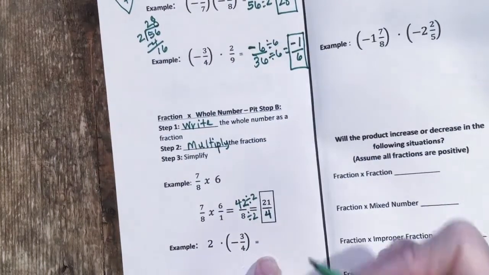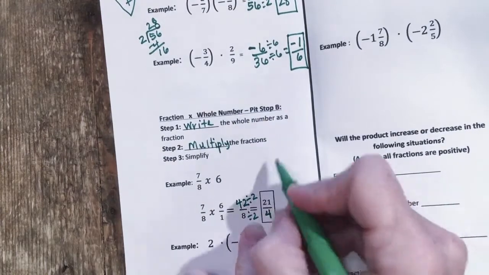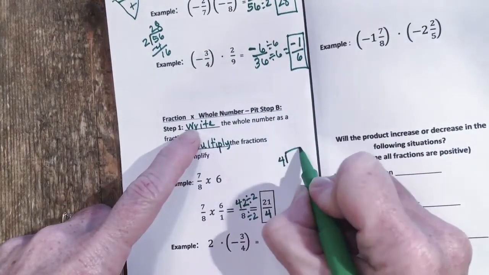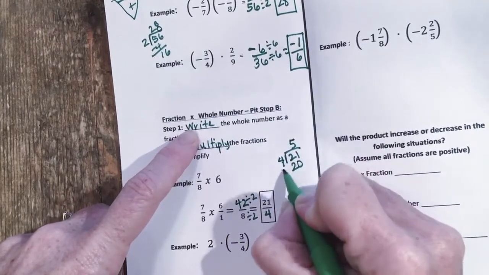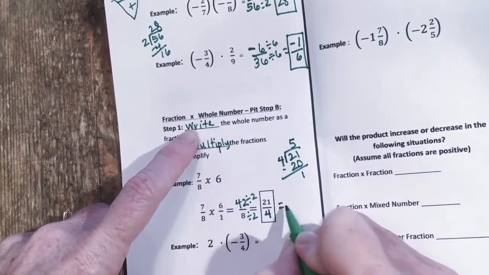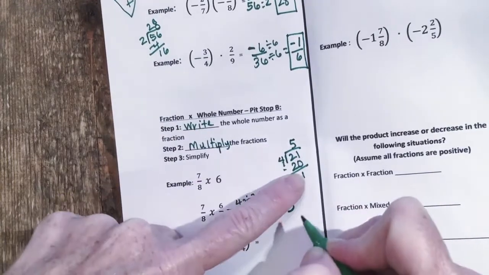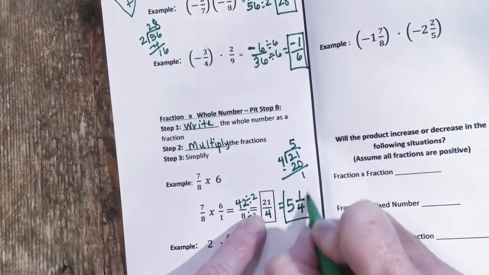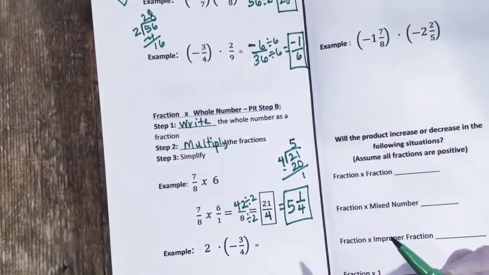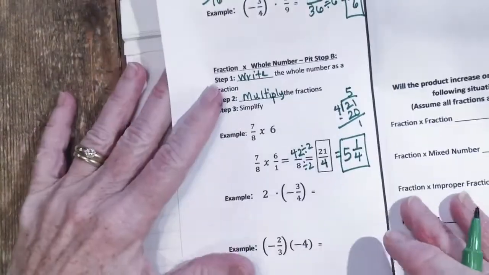That's still improper though. So if I want to go ahead and change that to a mixed number, I need a tie bow, top in, bottom out. 4 will go into 21 5 times. I subtract 20 and I have 1 left over. So 5 is my whole number. 1 is my numerator. 4 is still my denominator. And 1/4 won't simplify, so that's my answer. All right, so let's try it again.